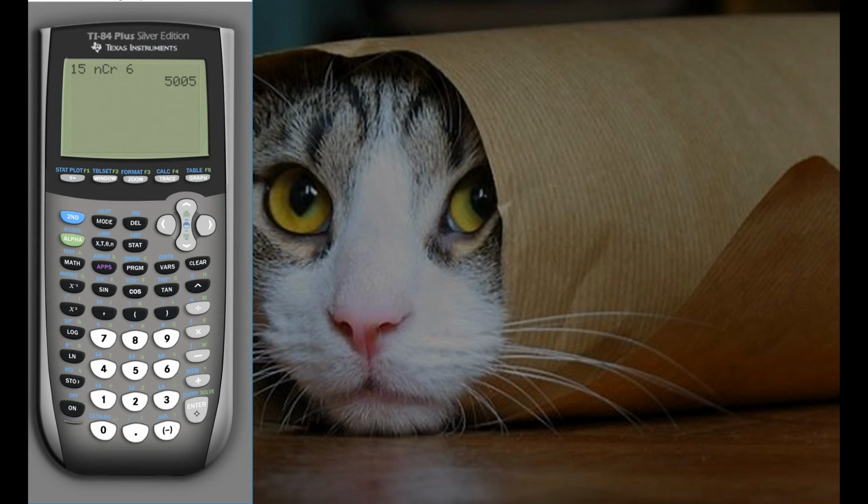Thank God we have this button, right? This is going to be times 0.75 to the 6th times 0.25 to the, and by the way, your caret button lets you do exponents, to the 9th. Press enter, we get that the probability of this is 0.0034.